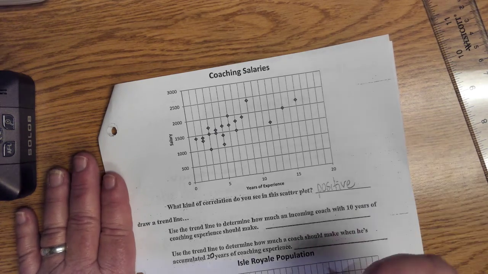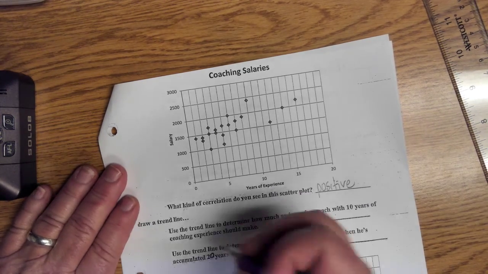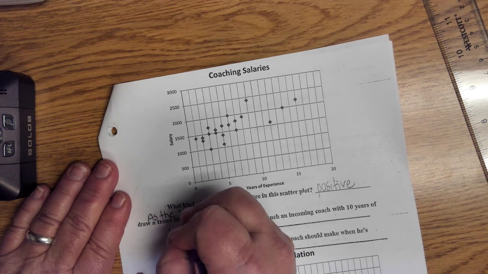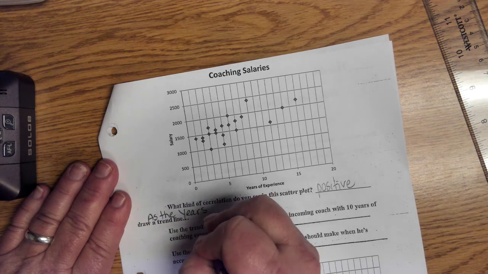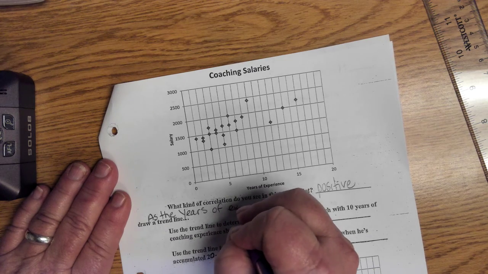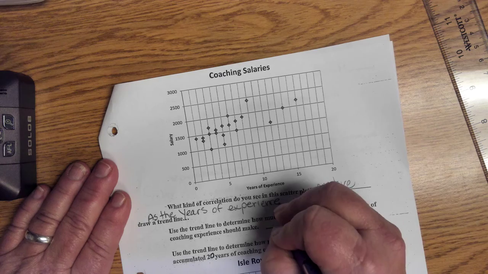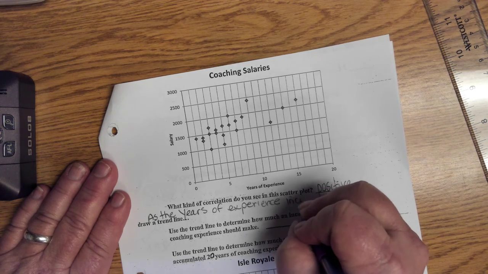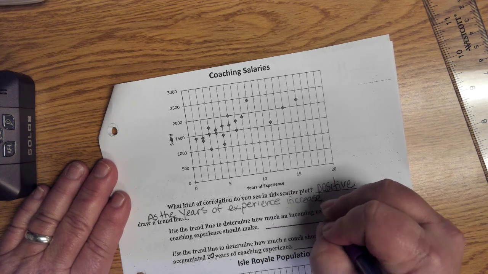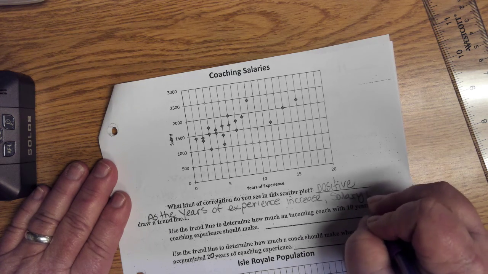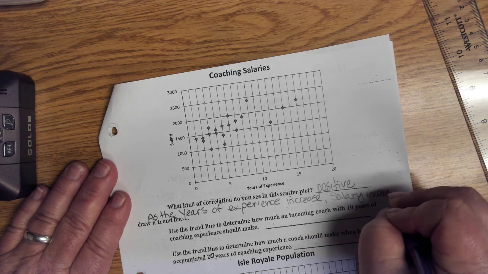And how do we know that? As the years of experience increase, salary increases. And doesn't that make sense?